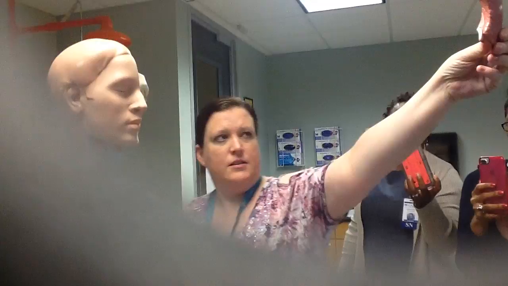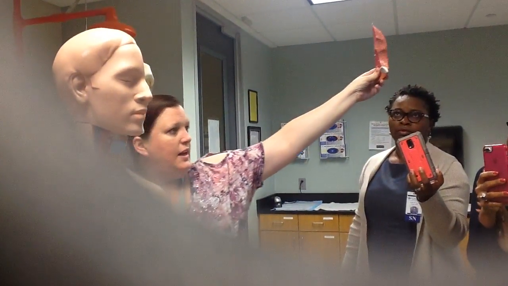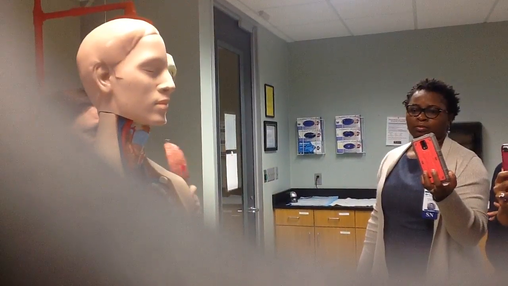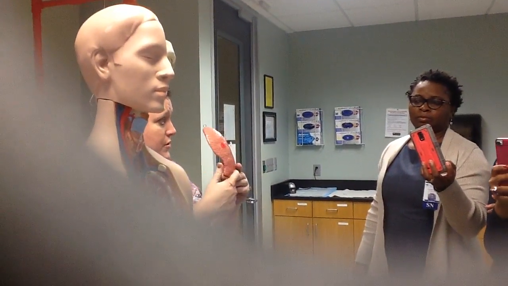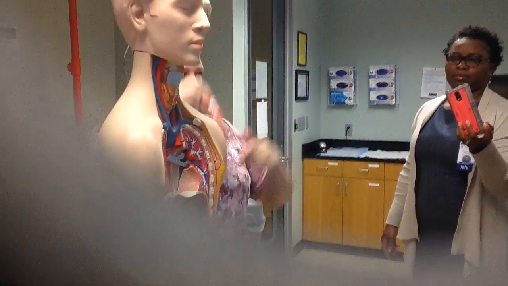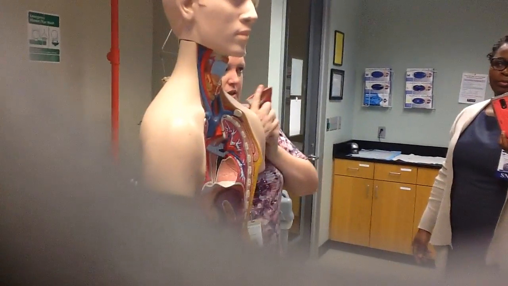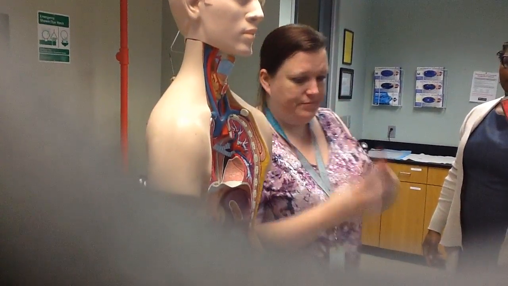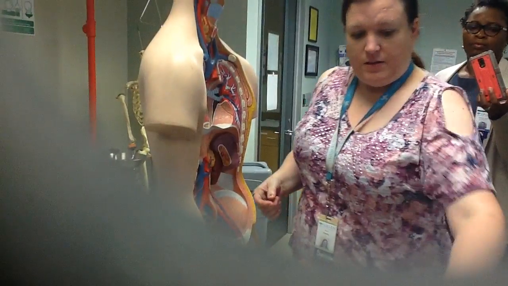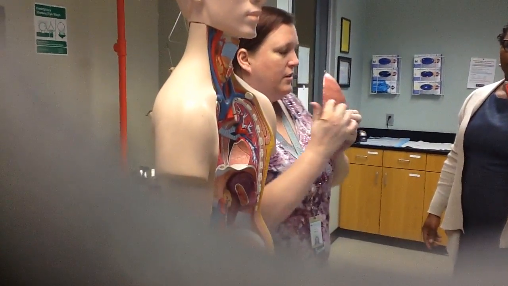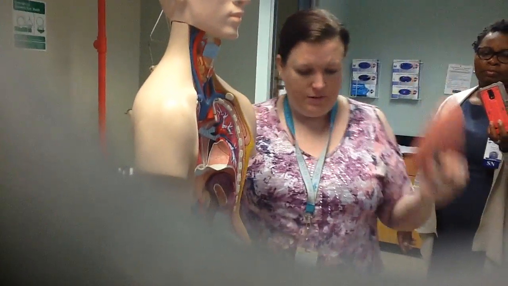Would this be your right or left lung? Left. How can you tell? For one thing, the cardiac notch. Also, it's only got 2 lobes. Now, what is this fissure? Oblique. And what is this muscle? This is also the diaphragm. This is the right lung. What is this fissure? Horizontal. Okay, very good.